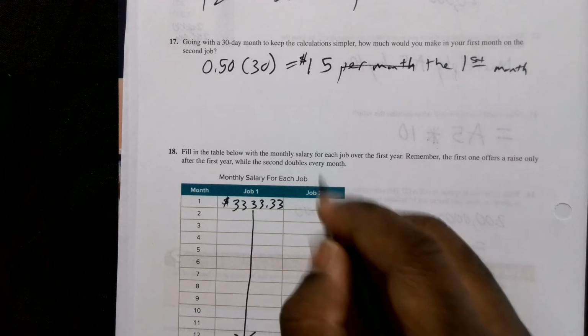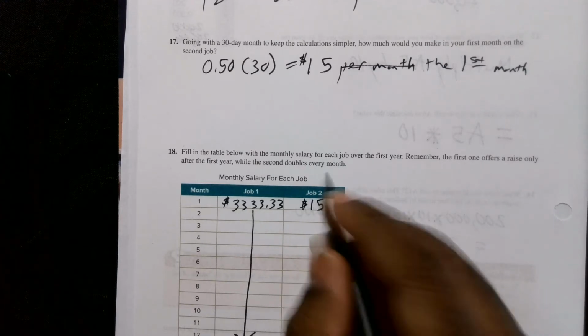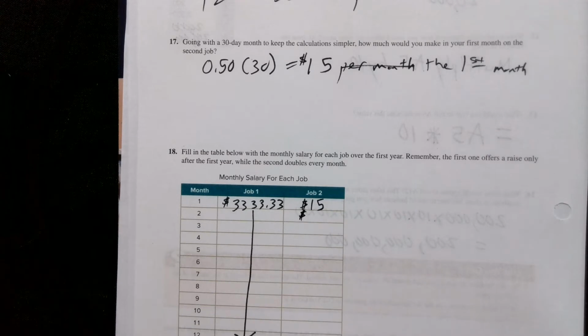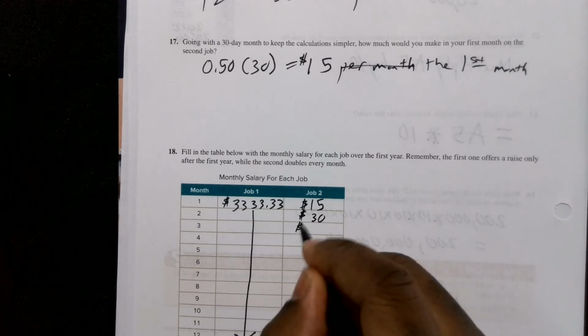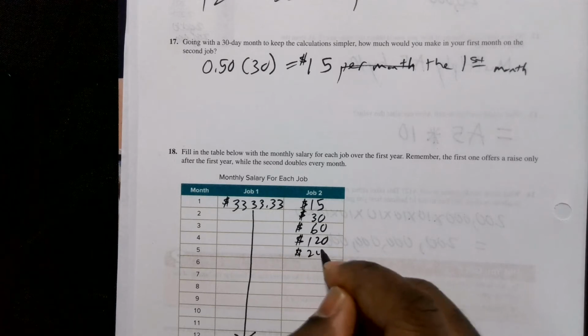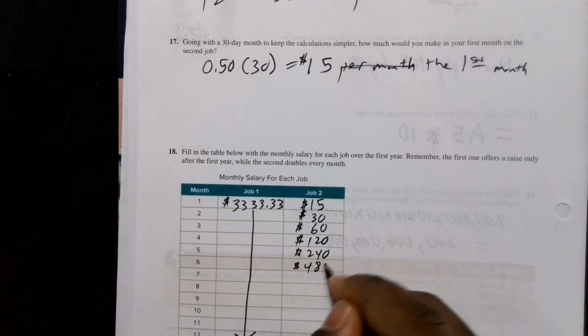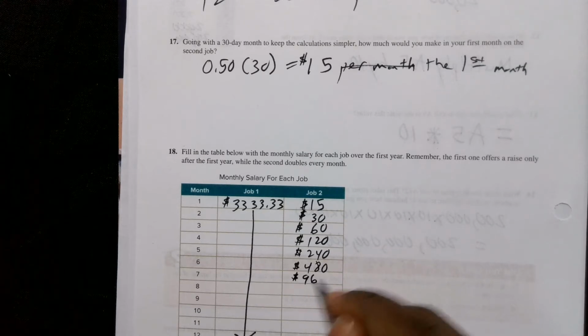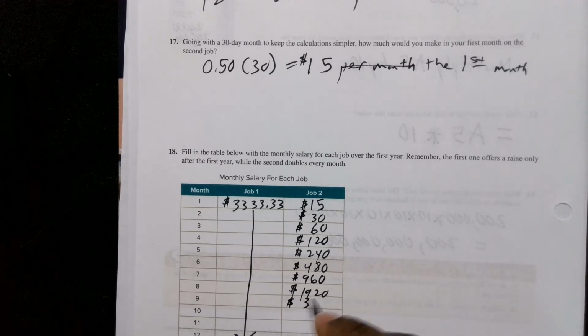So now job 2, you'll get $15 the first month, and we're just going to assume that it's 30 days in every month instead of the 31 and 28. So it'd be $30 the second month, $60, then $120, then $240, $480, $960, $1,920, $3,840, $7,680, $15,360, and $30,720.